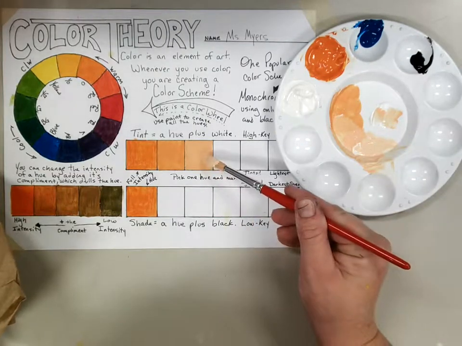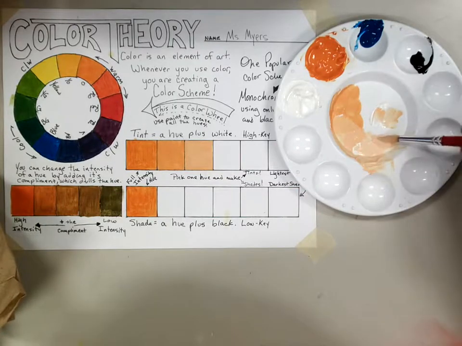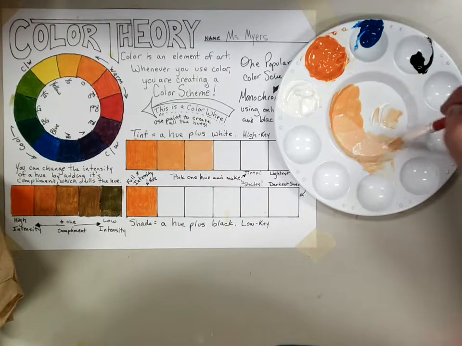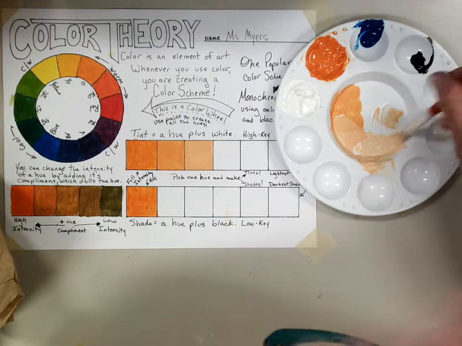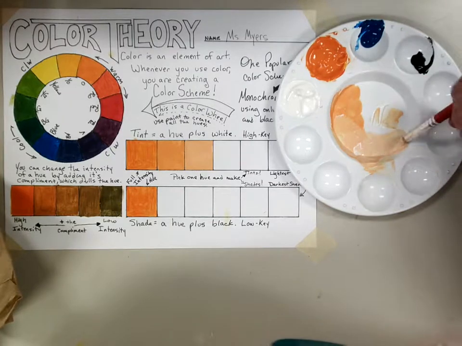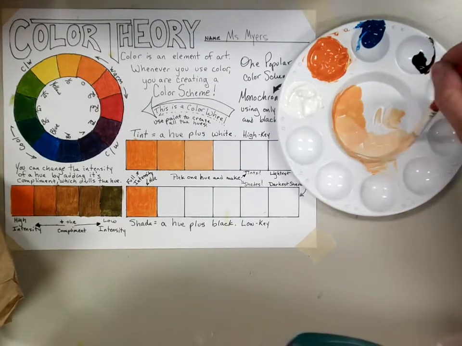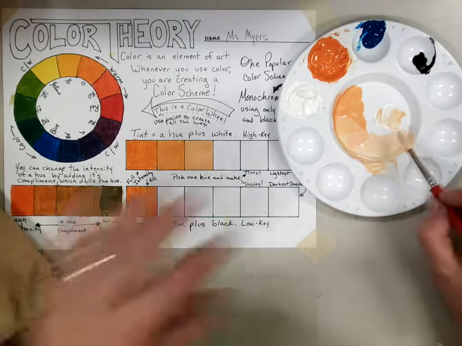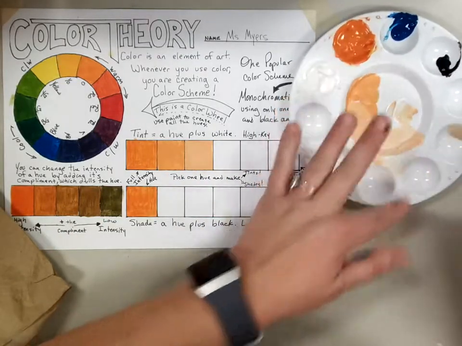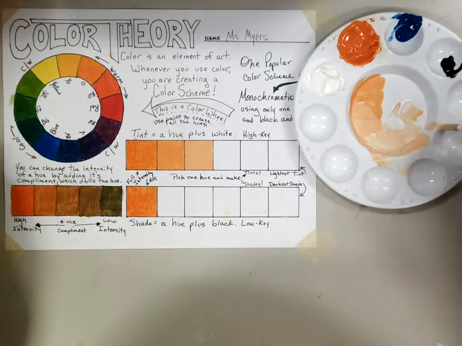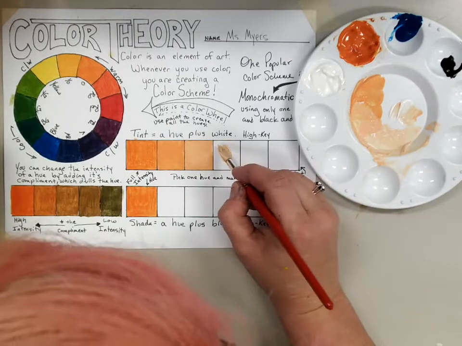I think that that looks lighter. We want to mix enough so that we don't have streaks, but also so we don't end up with our brush super saturated. Okay.